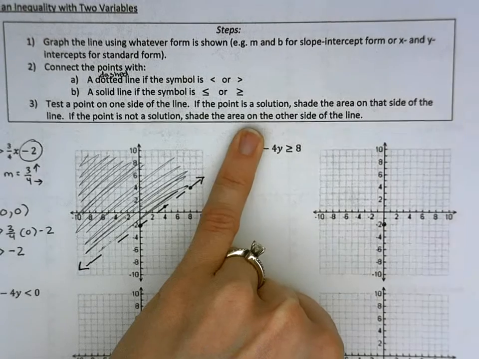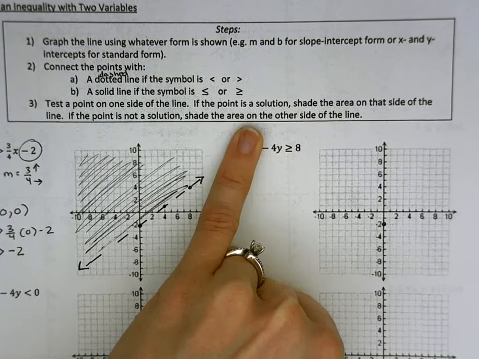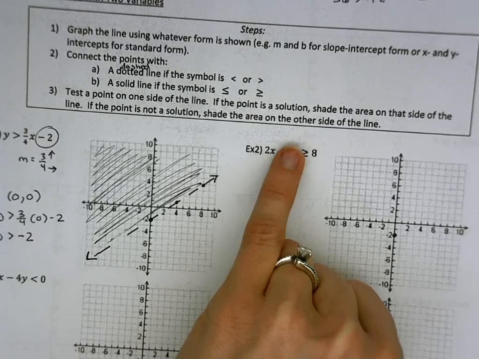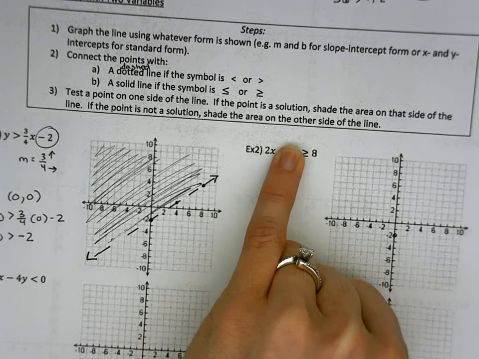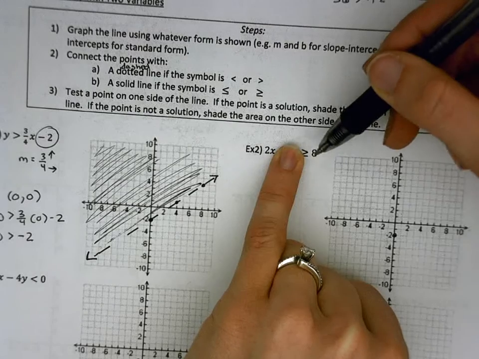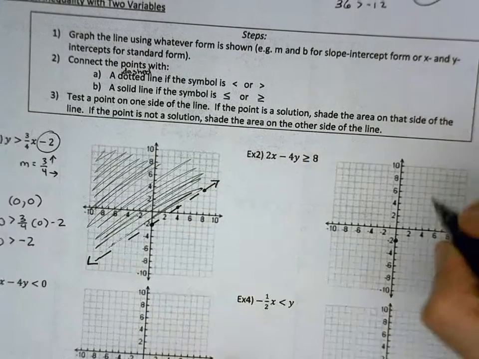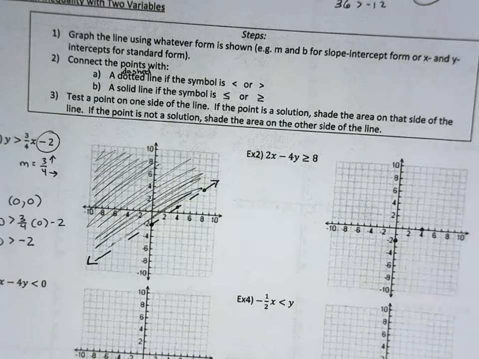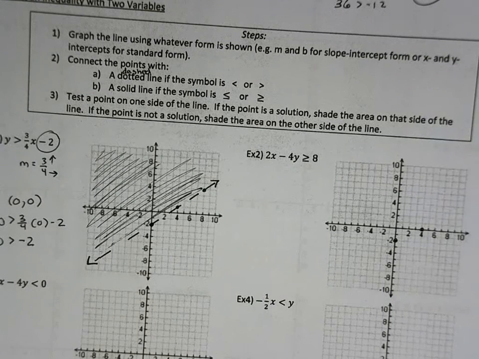So my y-intercept is -2. My x-intercept, if I make y 0, I get 2x and 8. If I divide that 2 over, I get 8 divided by 2, which is 4. And so my x is 4. Just like we learned back in Unit 3 when we learned to graph standard form.